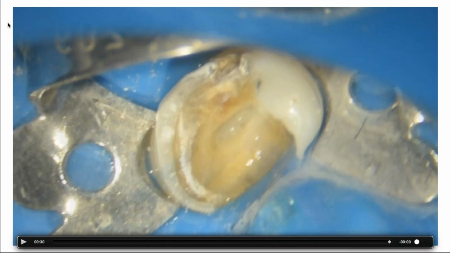So the expansion and contraction is almost like a battery. It eventually runs out of spring, if you will, but it has way enough spring for a very tight 4-canaled molar.